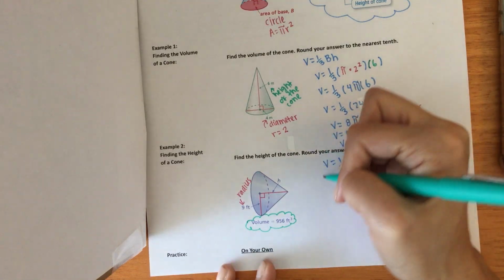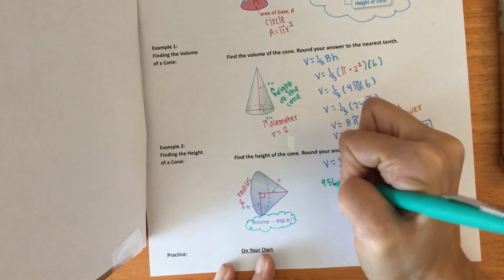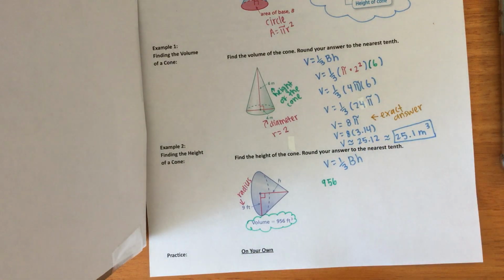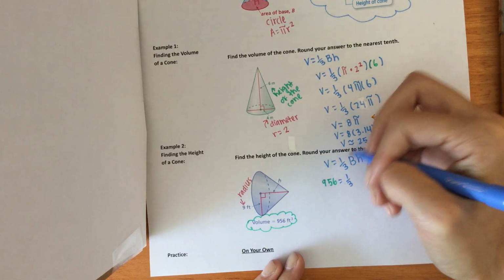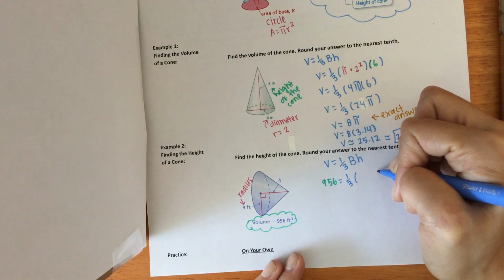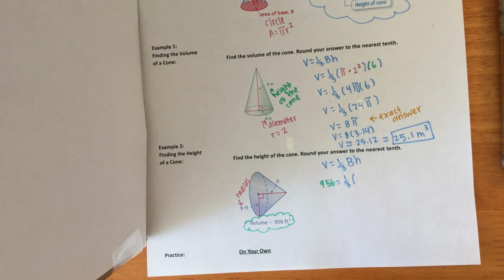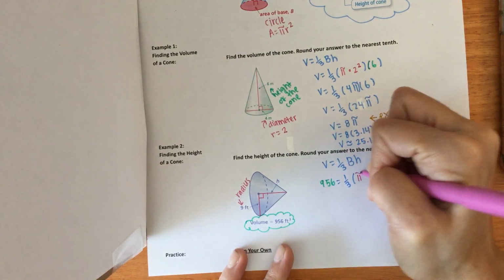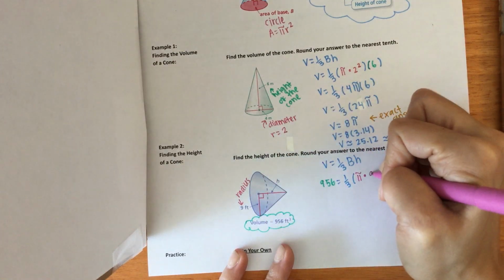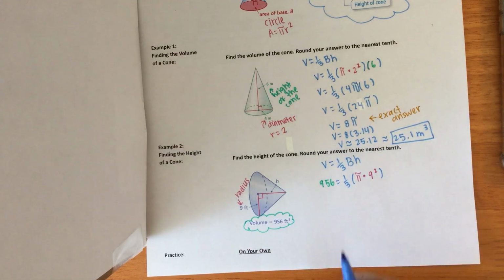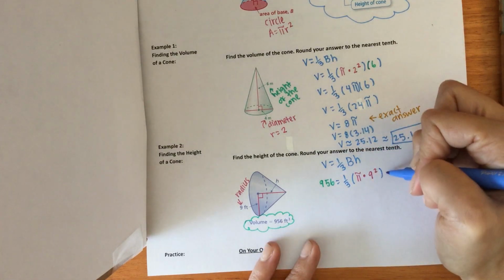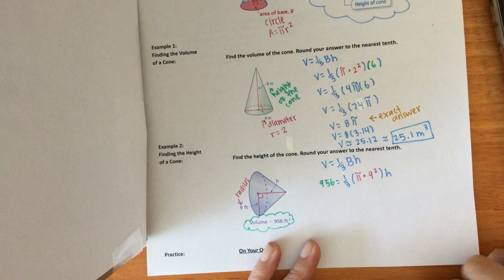Our volume is going to be 956 feet cubed, and that's going to equal 1/3 times the area of our base. And again, our base is a circle, so it's going to be pi times our radius, which is 9, and we're going to square that, pi r squared, times our height. We're looking for h. We're going to be solving for h.